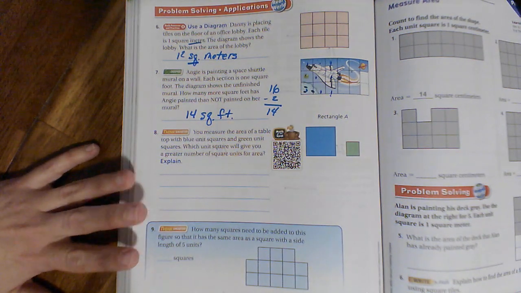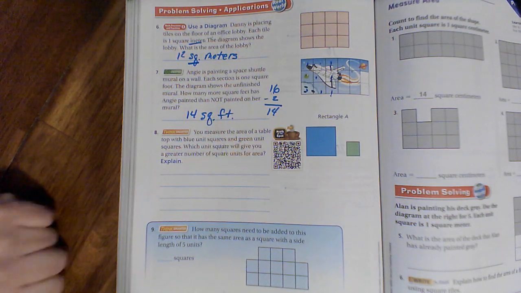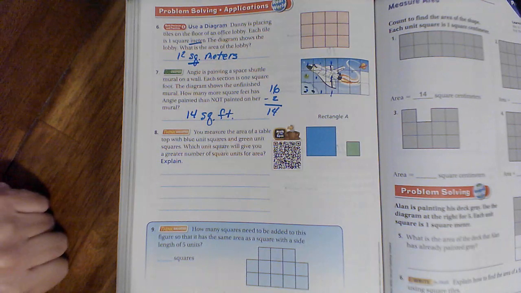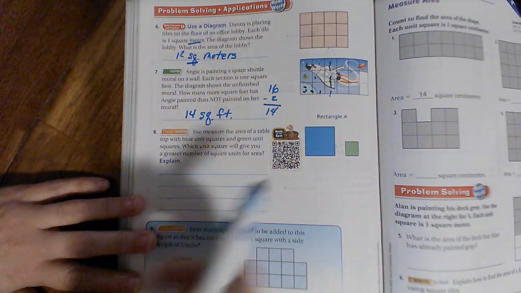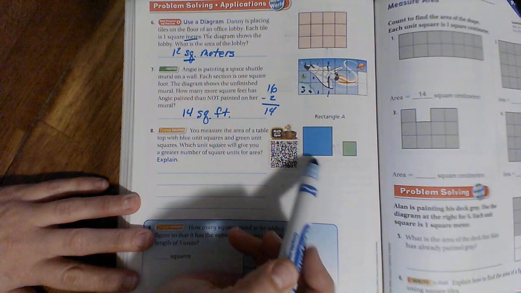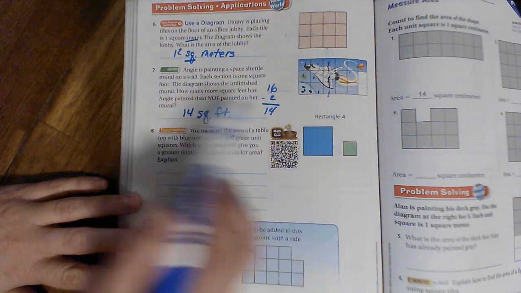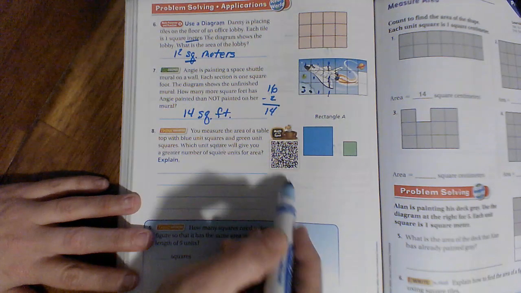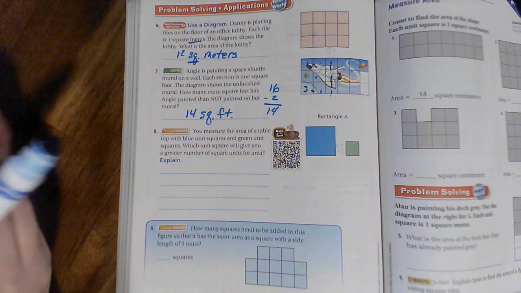You measure the area of a tabletop with blue unit squares and green unit squares. Which unit square will give you a greater number of square units for the area? Okay, now look at these two. You have the blue and you have the green. If you have the same area, same tabletop, which square would take up more?